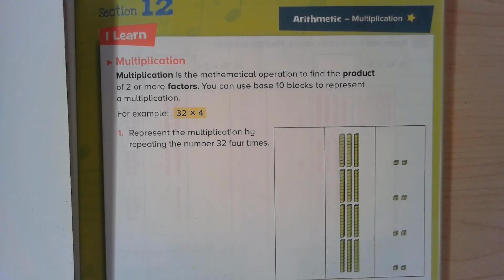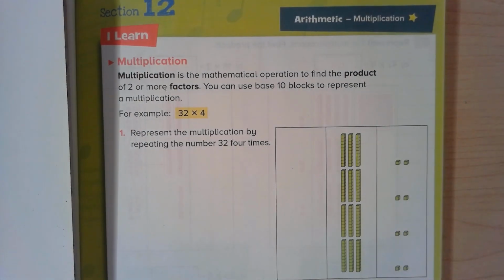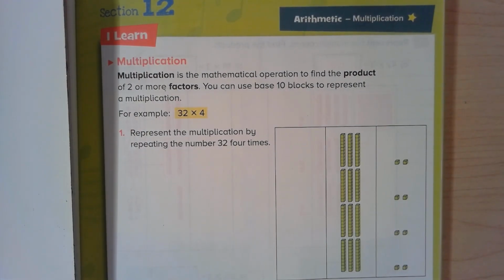Today we are going to be learning about multiplication. Multiplication is on page 71 in your book. So you can go ahead and open your workbook and we can begin. So, what's the first question we're going to ask ourselves? What's multiplication? Think about it. What is multiplication?